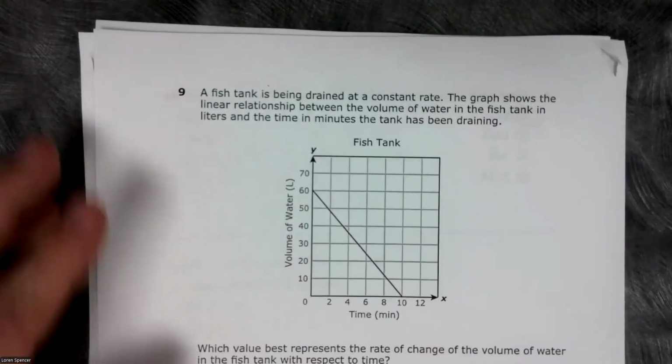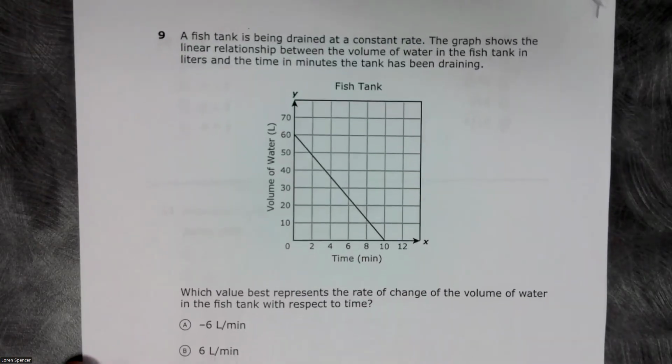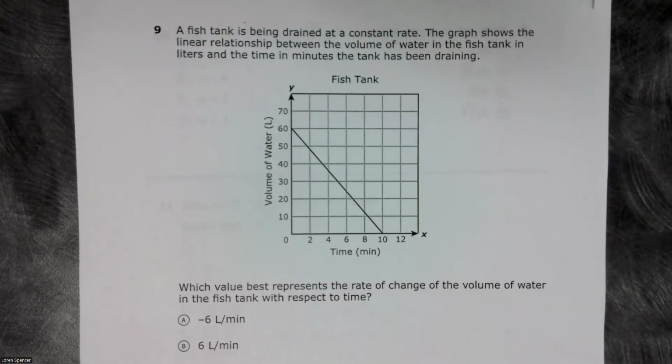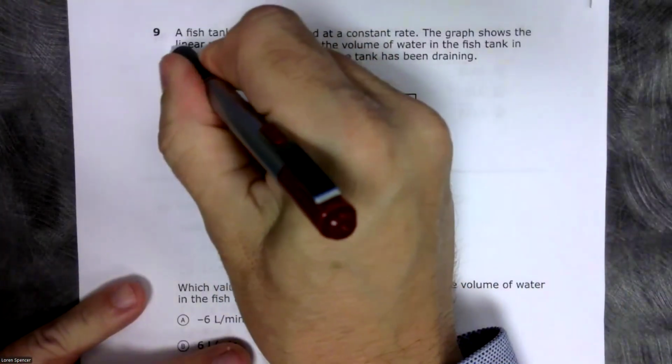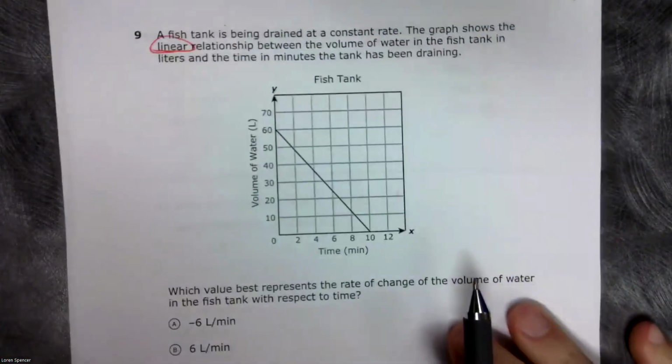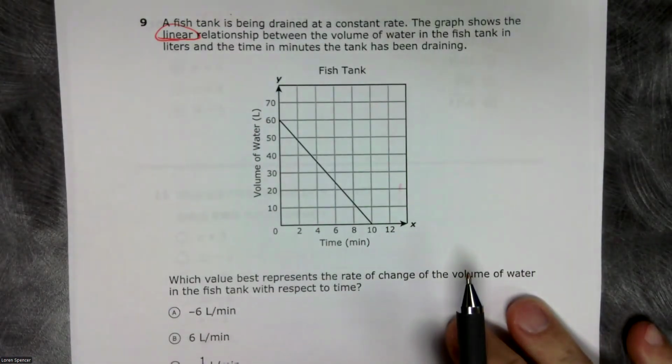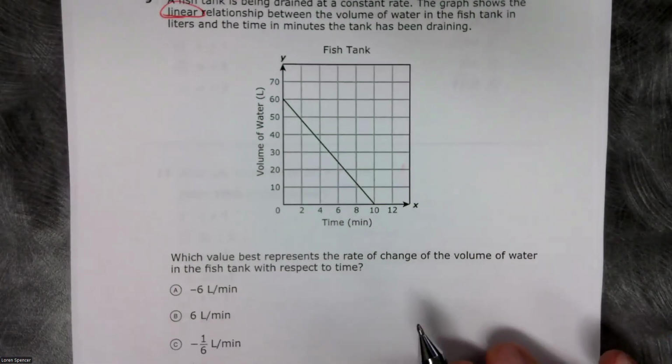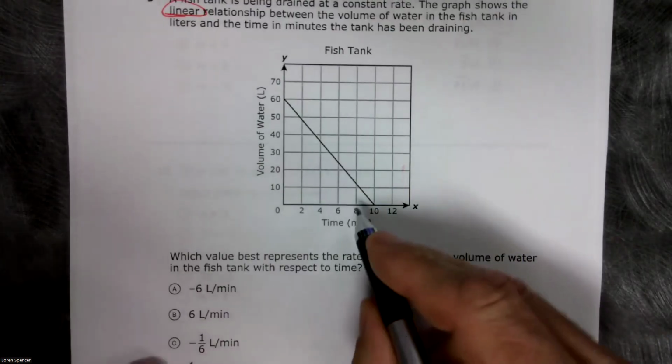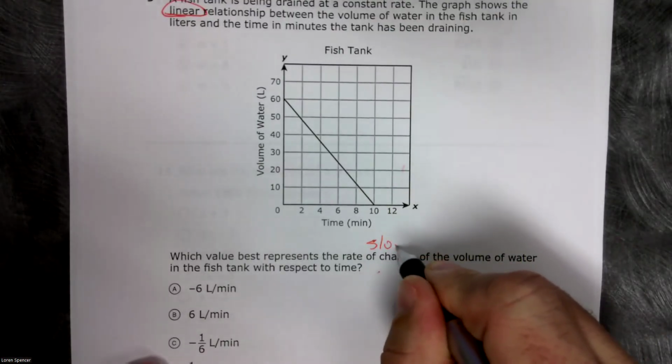All right, number 9. A fish tank is being drained at a constant rate. The graph shows the linear relationship between the volume and time. It's important to note this says linear because that gives us a bunch of information. All right. Which value best represents the rate of change? Rate of change is slope.